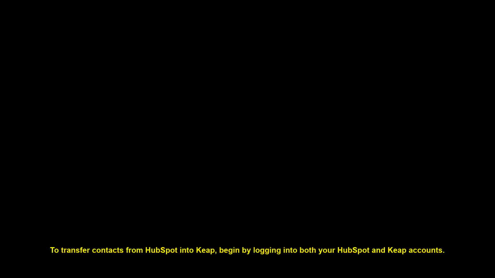To transfer contacts from HubSpot into Keap, begin by logging into both your HubSpot and Keap accounts. In HubSpot, navigate to your contacts by clicking on the Contacts tab in the main menu. Select all contacts to view the complete list of contacts you have in HubSpot.